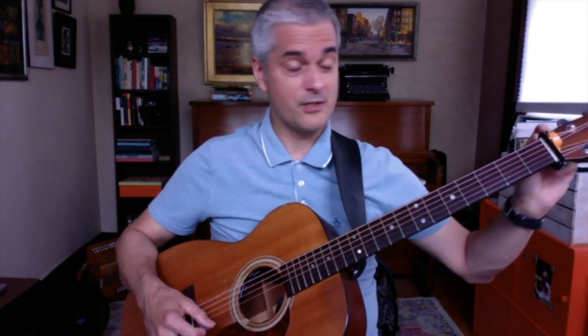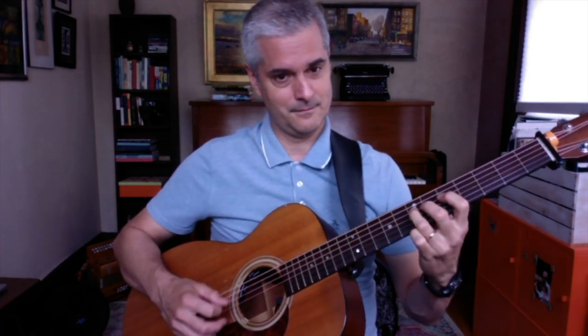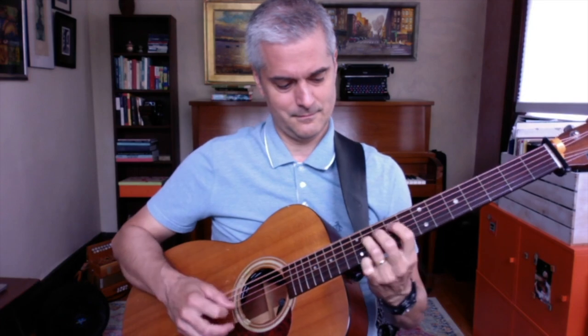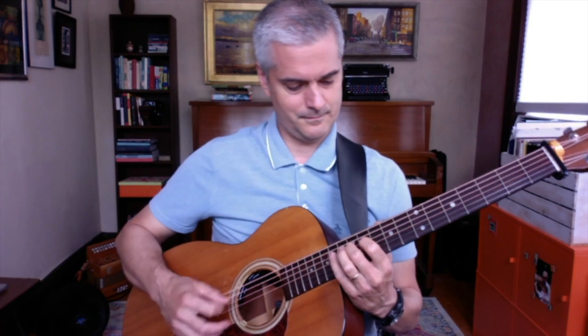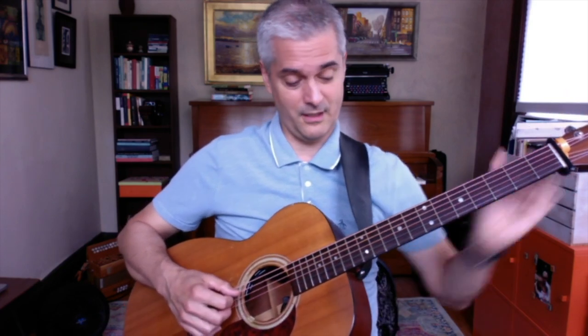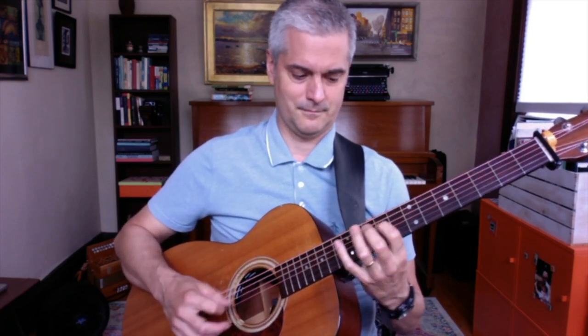Sounds very different. If I noodle around on those notes against a D, versus against an E, you can hear how it centers you on a different note. That's what's going on with the modes.